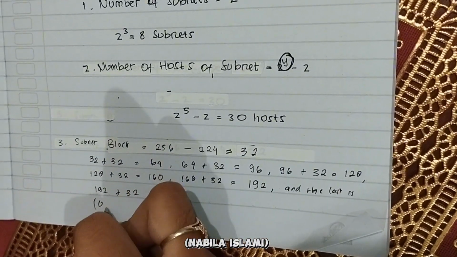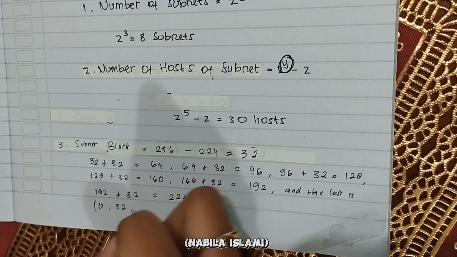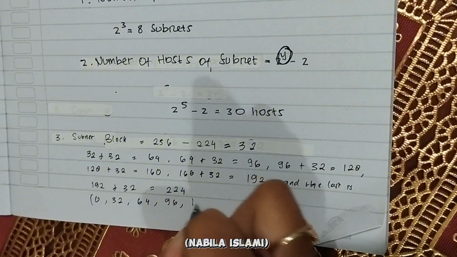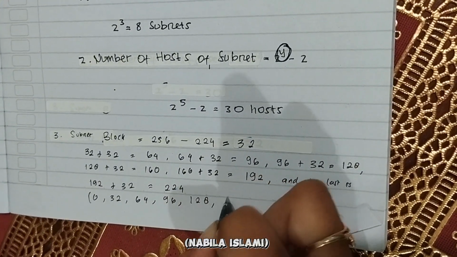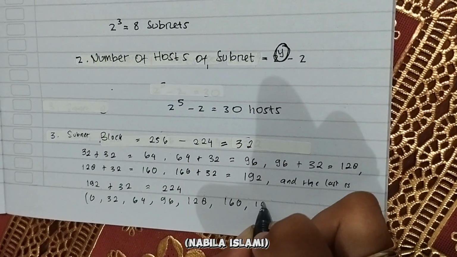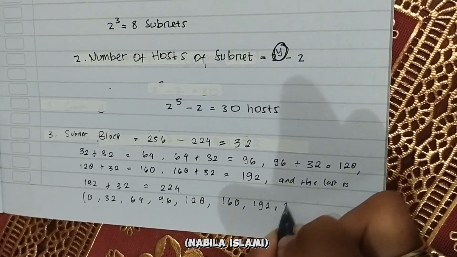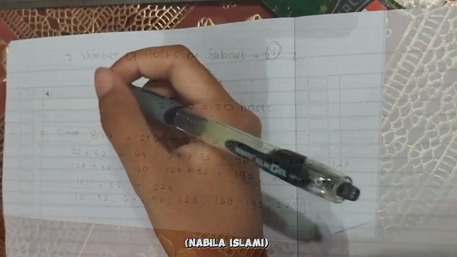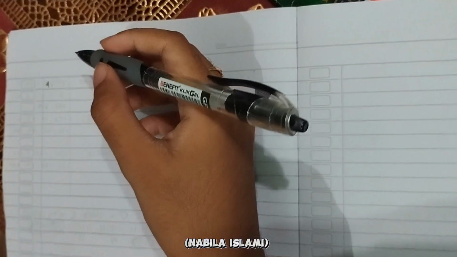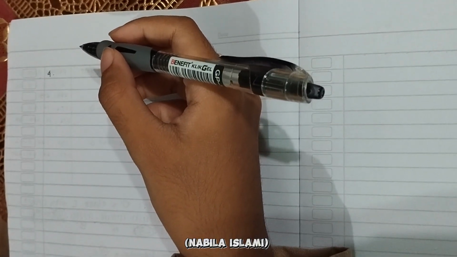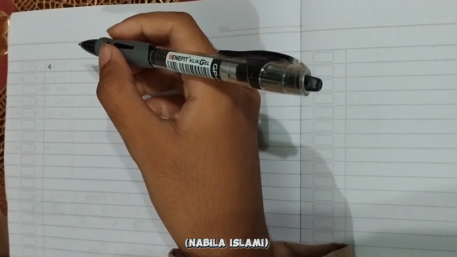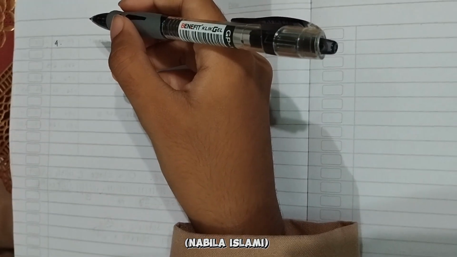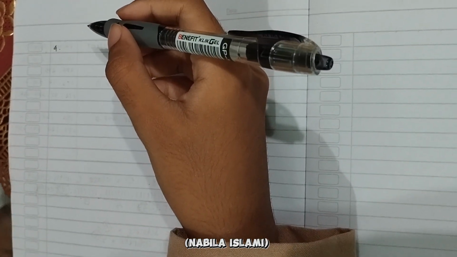So the complete subnets are 0, 32, 64, 96, 128, 160, 192, and 224. So what about valid host and broadcast addresses? Let's make a table right away. Note that the first host is one number after the subnet, and the broadcast is one number before the next subnet.